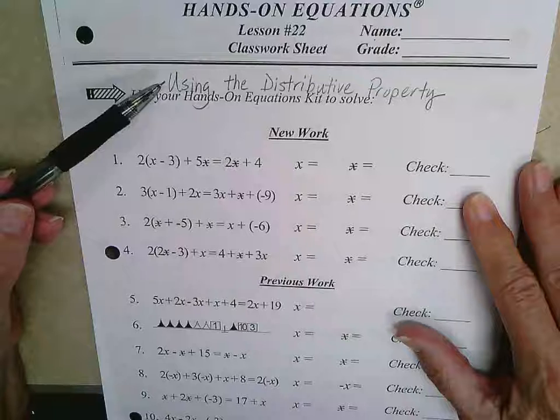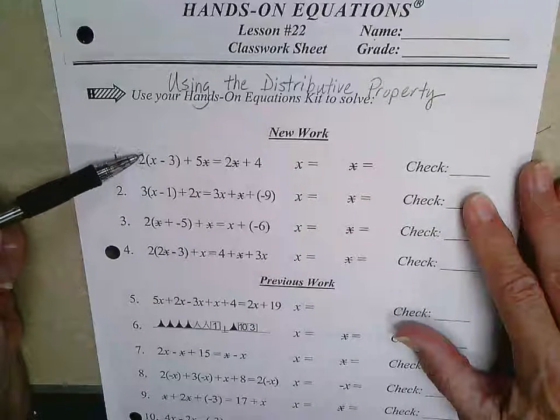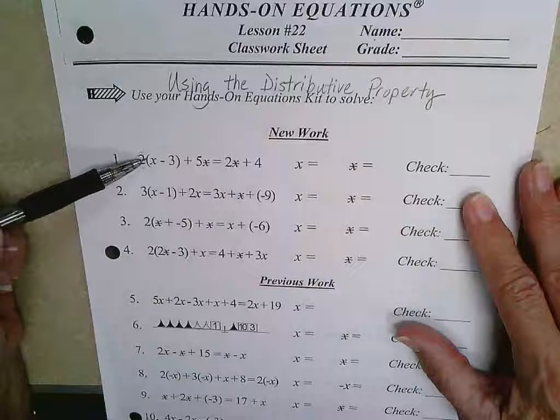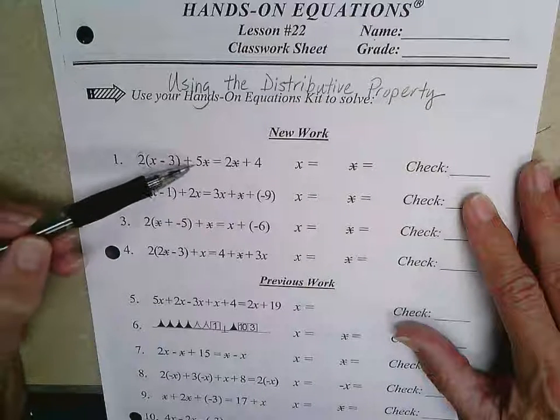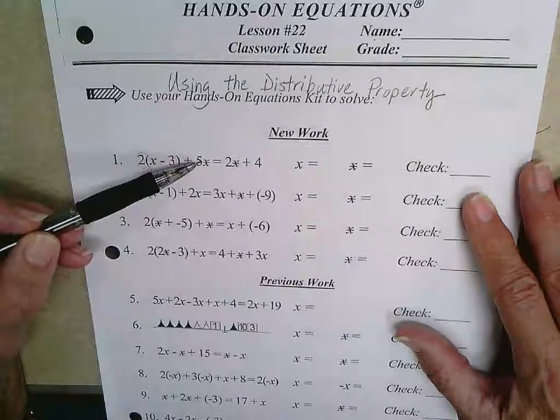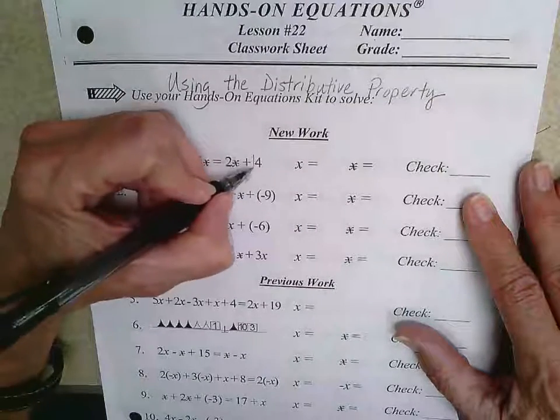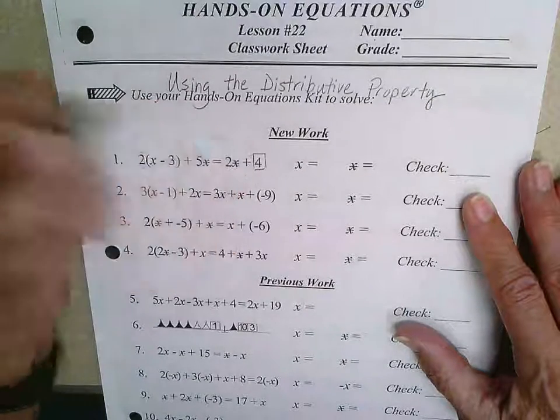The distributive property is indicated when we have a number that is not a number cube right next to a set of parentheses. Remember, if there's a number next to an X or a star, it's not a number cube. The number cubes are the numbers that are all by themselves.